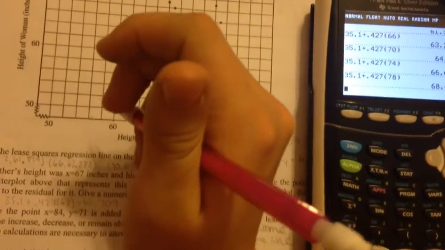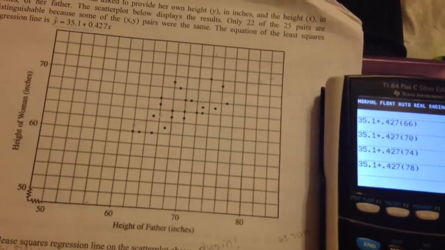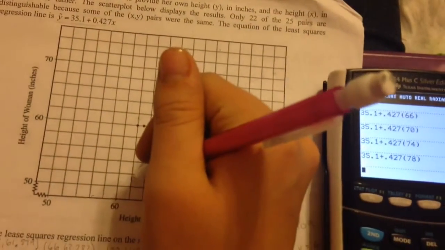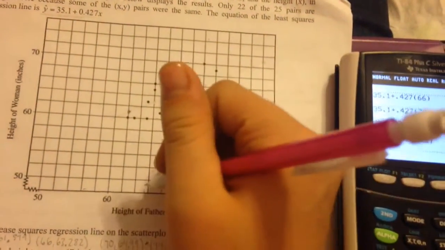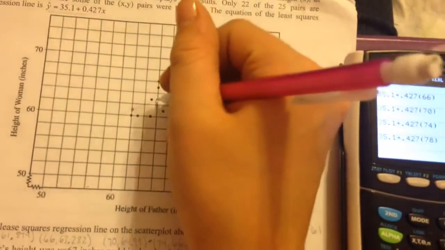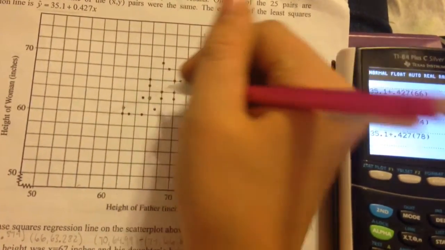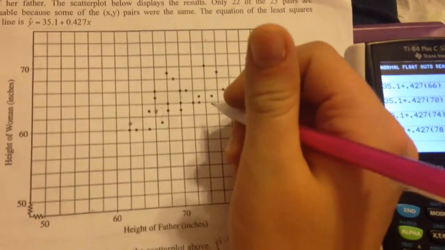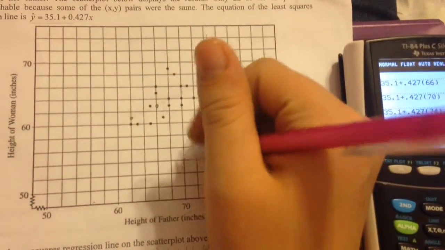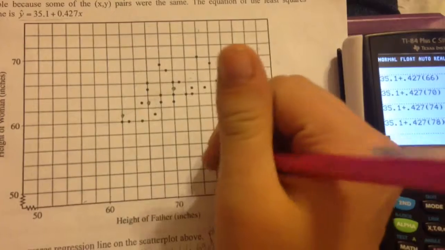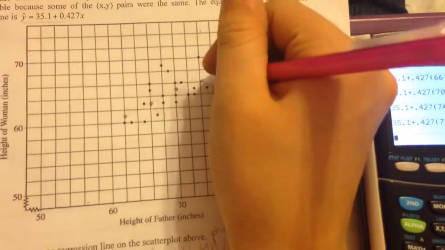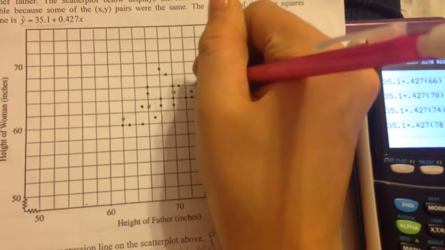Now we can take those little points and graph them on our graph and draw a line through them. That's our least squares regression line. So we have 62 right here, 61.574. That'd be about right here. Then 66, 63.282 would be about right here. 70, 64.99, about right here. 74, 66.698, would be about right there.